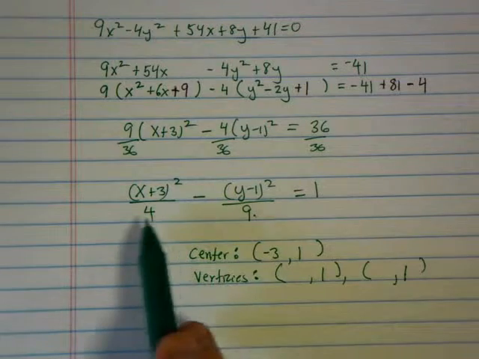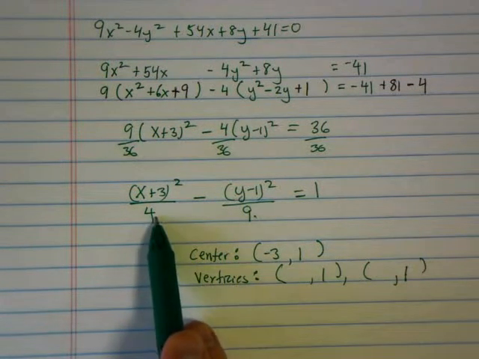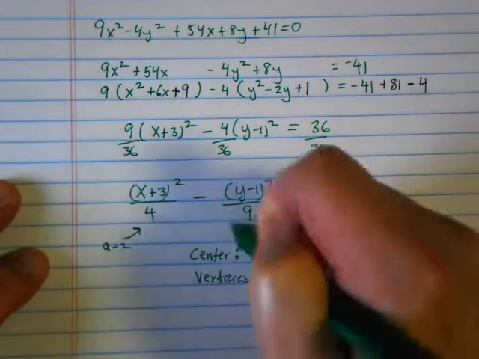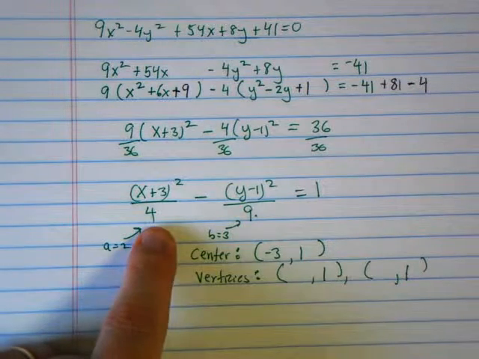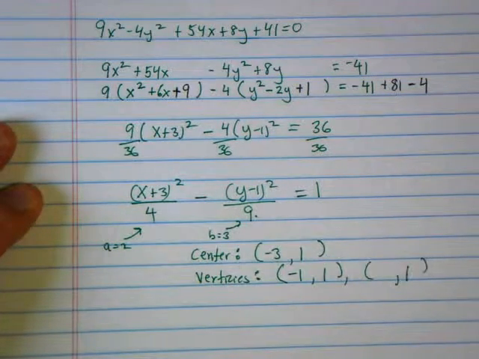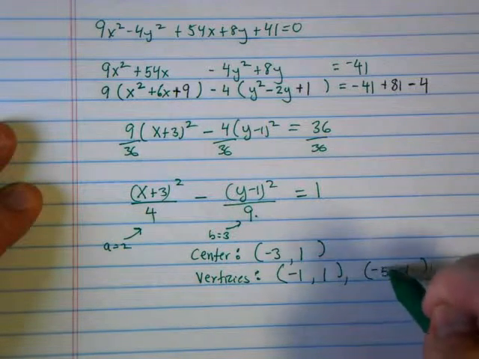It has to do with that number right there, 2, because 2 squared is 4. So this is my a number. A is 2, b is 3. So since this is my a number and I'm moving left and right, I add 2 and I subtract 2. So -3 plus 2 is going to be a -1. And -3 minus 2 would be -5.